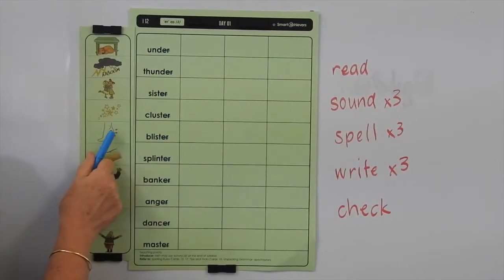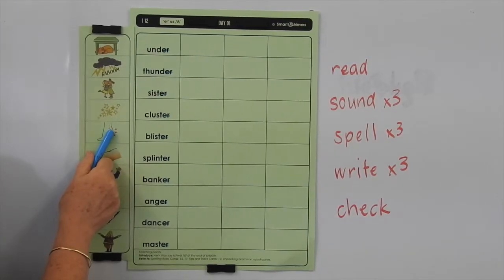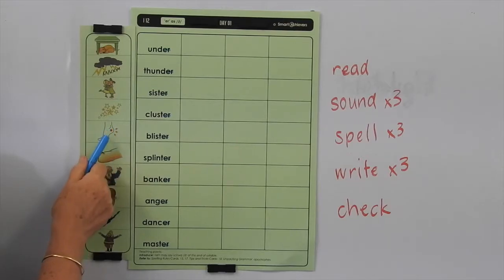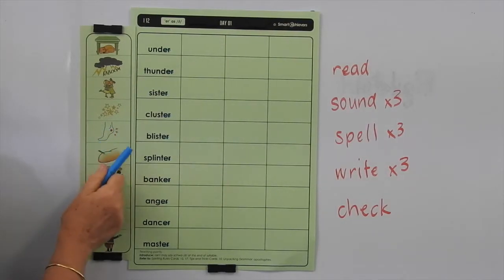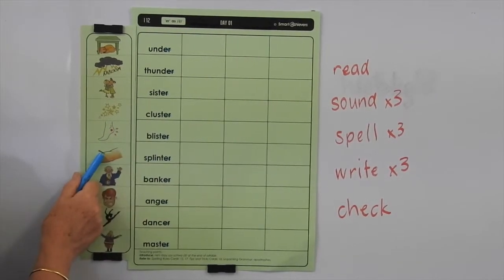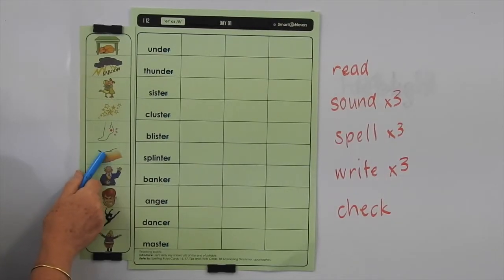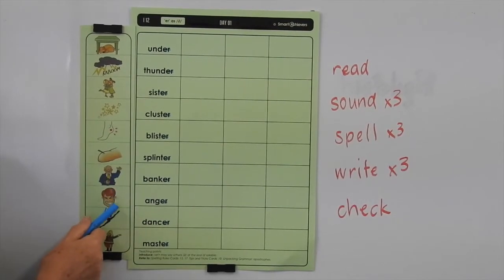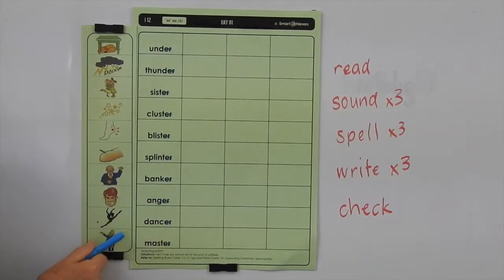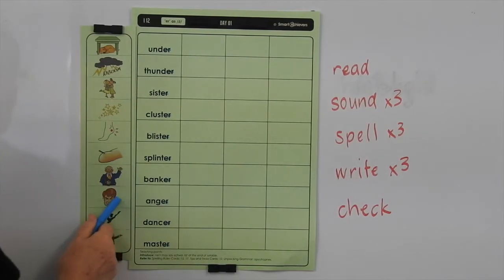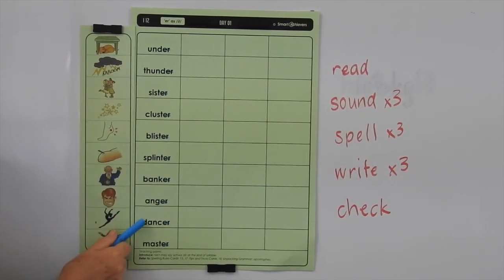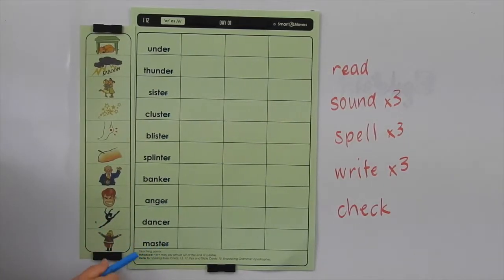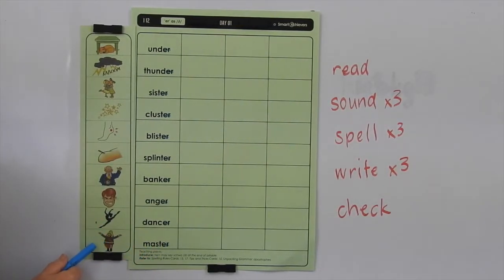A blister is when you get a bubble on your skin and it's got a little bit of liquid in there. It usually happens when something's rubbing on something else and they hurt. A splinter is when you get something stuck in your skin, like a little piece of wood. A banker is someone who works at a bank. Anger is when you're not very happy and you're feeling angry, you're displaying anger. A dancer, we've already said, is someone who dances. And a master is someone who's very good at something.